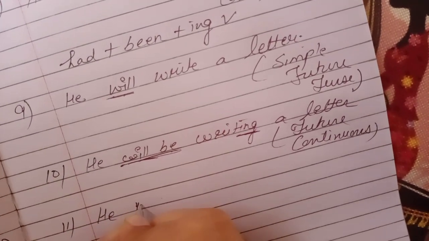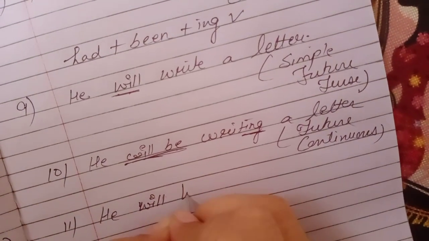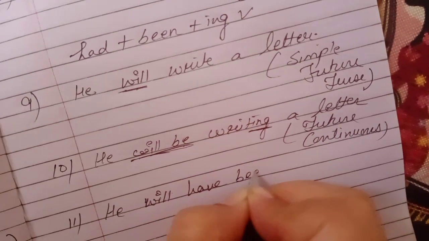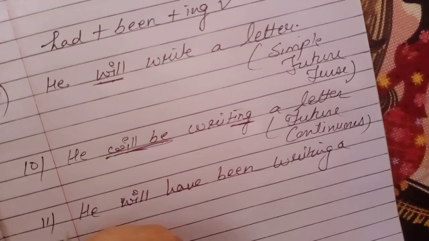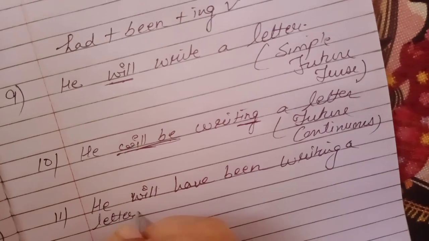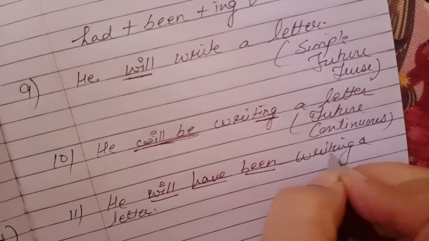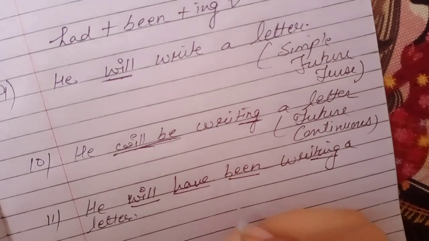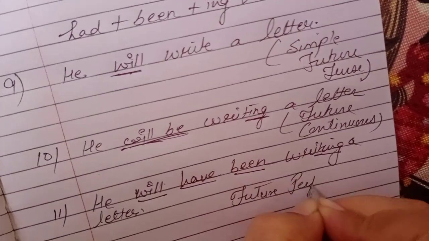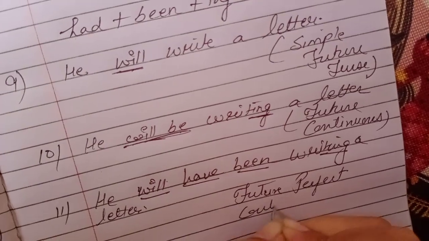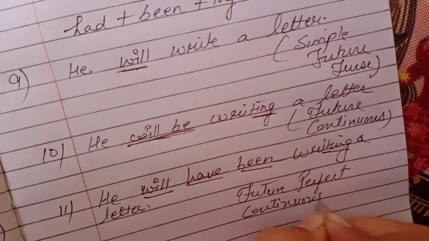He will have been writing a letter. Will have been plus ing indicates that it is future perfect continuous tense. I hope students rules are clear to you.